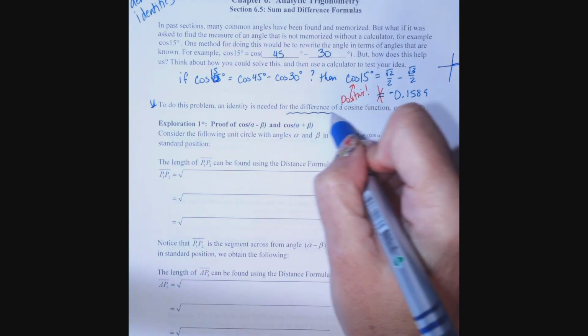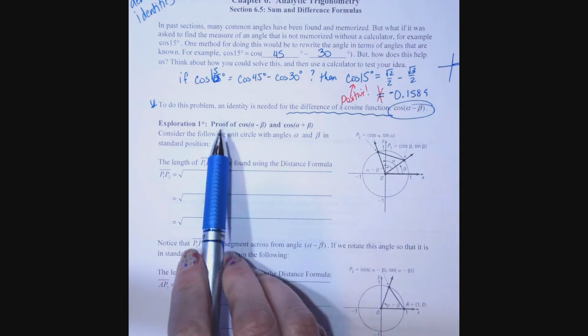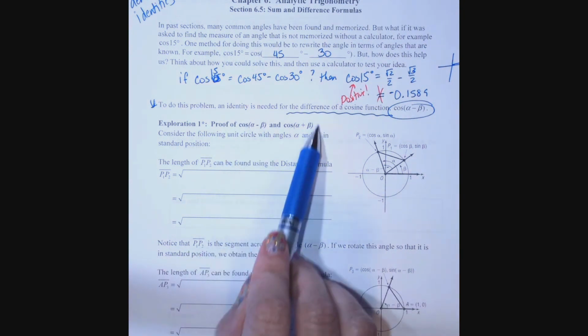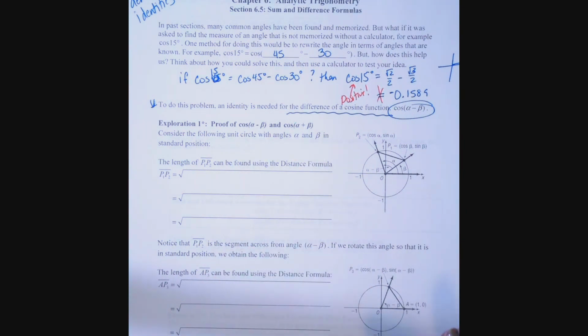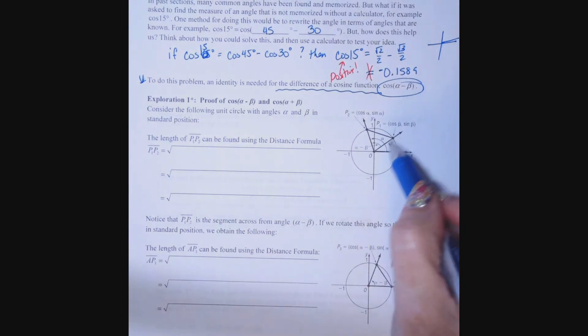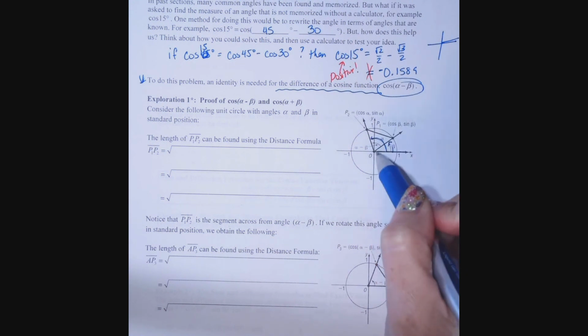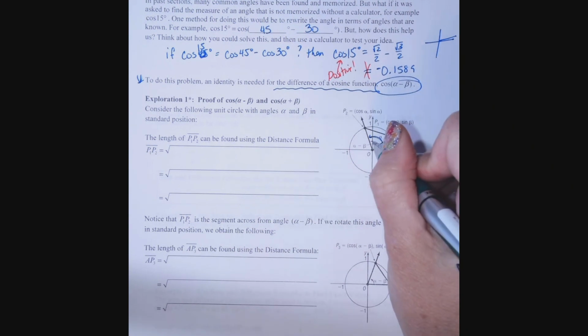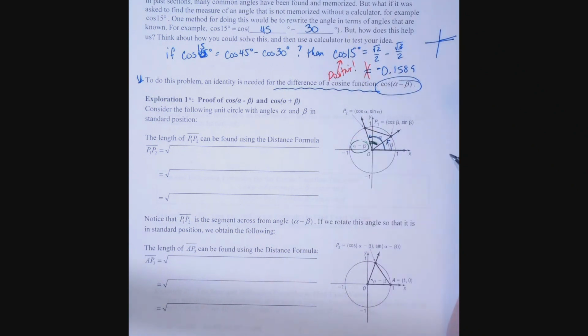To do this problem, an identity is needed for the difference of cosine. That's what I just said. We're going to derive this cosine difference identity, cosine of alpha minus beta. So we're going to find a proof of cosine A minus B and cosine A plus B, cosine difference and cosine sum identities. Consider the following unit circle with angles alpha and beta. You can see alpha rotates to here and beta rotates to here. So the difference between the two is this angle right here. This is alpha minus beta.